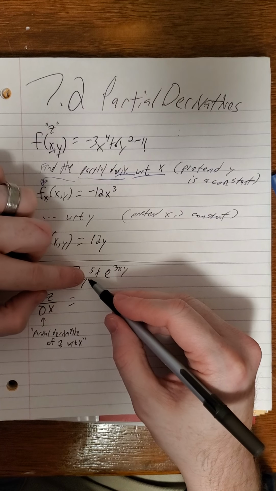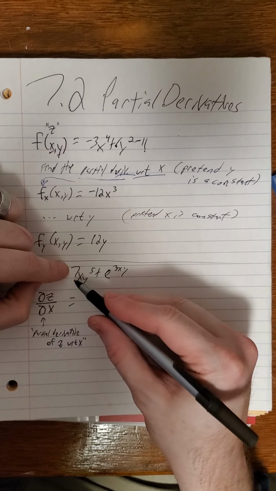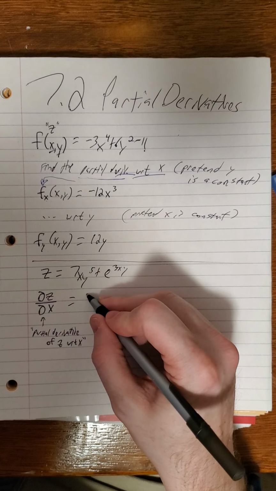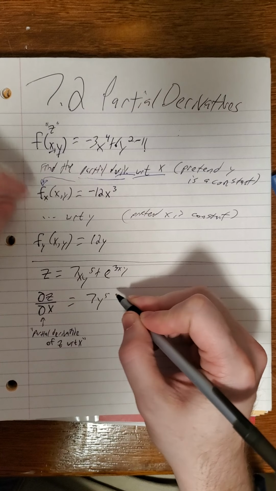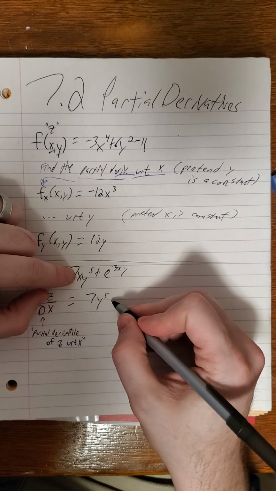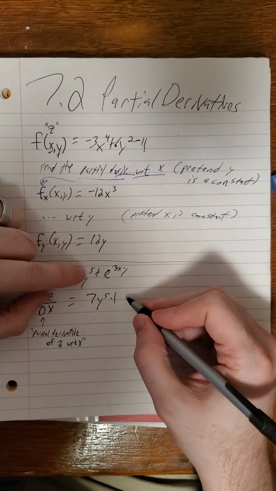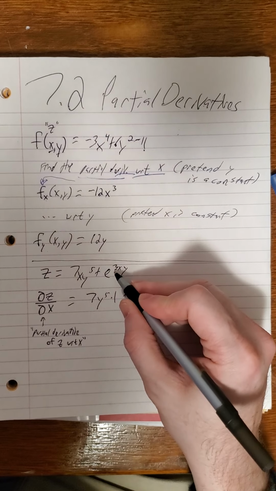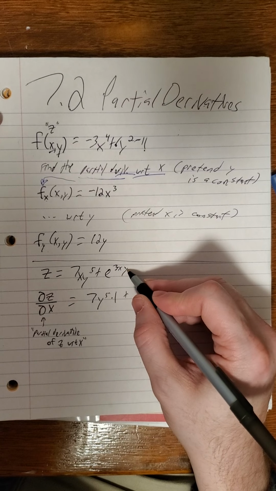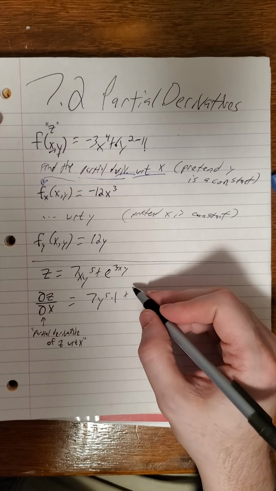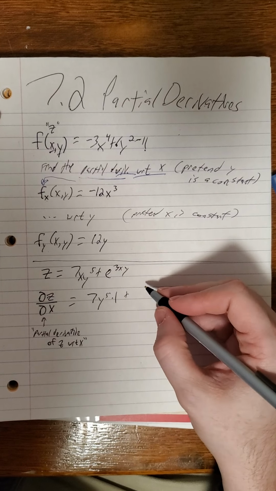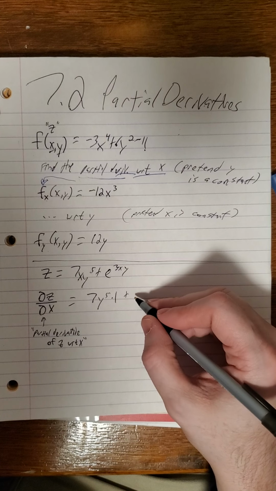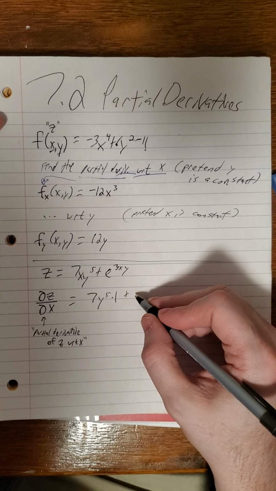So y to the fifth is treated just like the 7 is. It's just part of my constant. So I'll hang on to the 7y to the fifth. Derivative of x is just a 1. Same thing on the next term. Not only is the 3 a constant, y is also treated as if it were a constant. And if you'll recall, the derivative of e to the cx is c e to the cx.